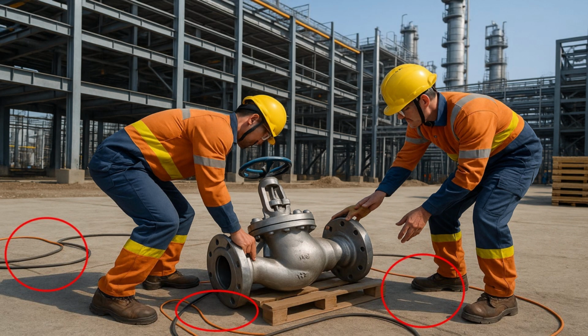Hazard 1. In our image, there are loose cables around the worker's feet. We can identify a tripping hazard here. Hazard 2. As you can see, the workers are not wearing work gloves. This points to the hazards associated with manual handling without proper hand protection.